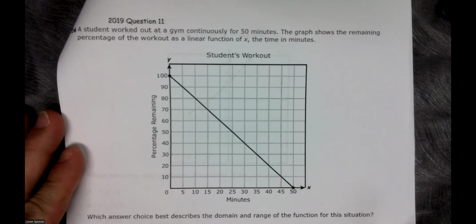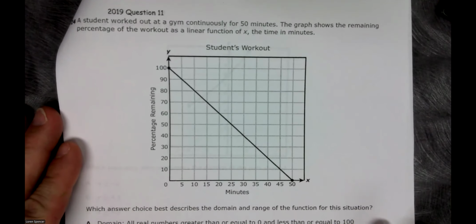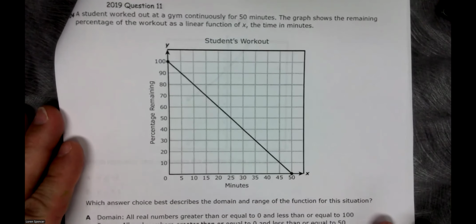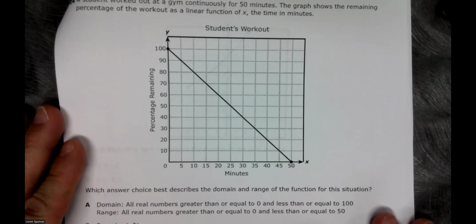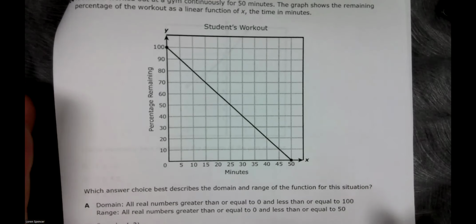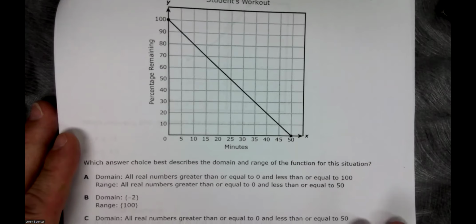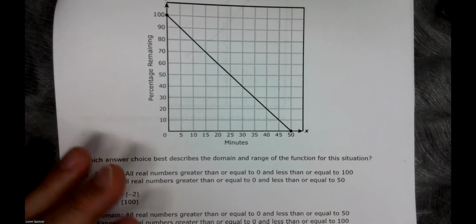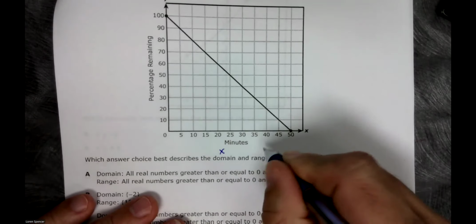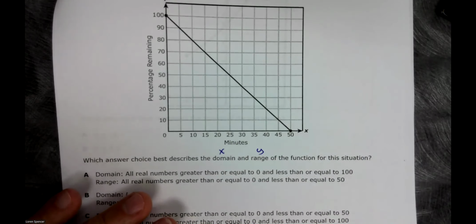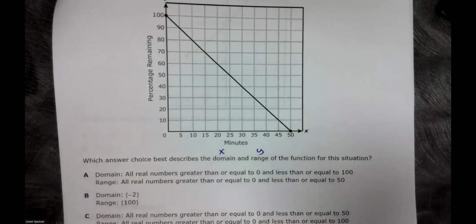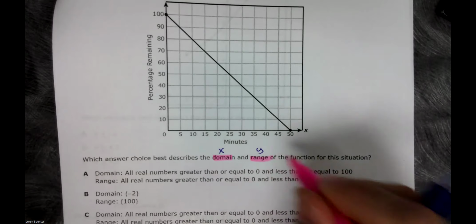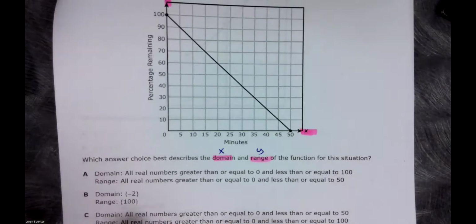24. A student worked out at a gym continuously for 50 minutes. The graph shows the remaining percentage workout as a linear function of X time in minutes. Which answer choice best describes the domain? So remember, domain is our X's and the range, the Y. All right, so we have domain and range again. Notice they made this the X-axis and this is the Y-axis.